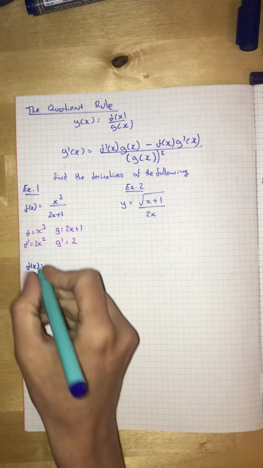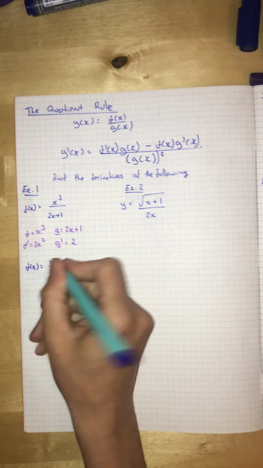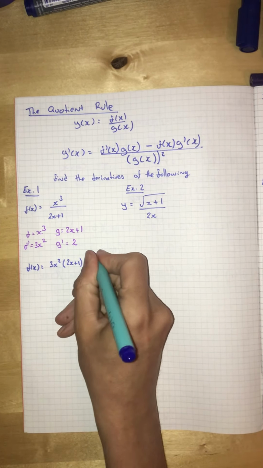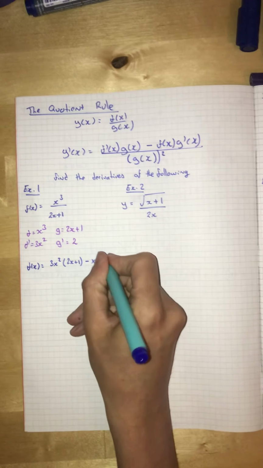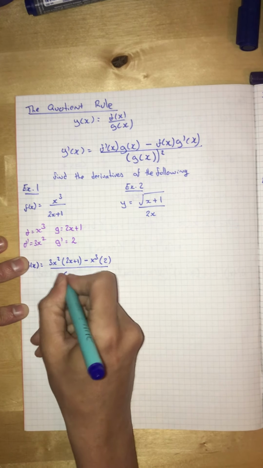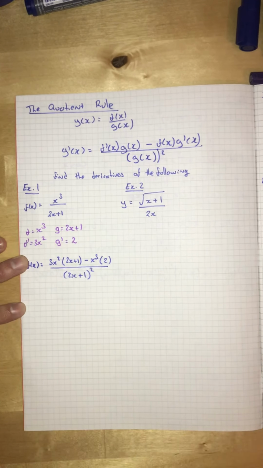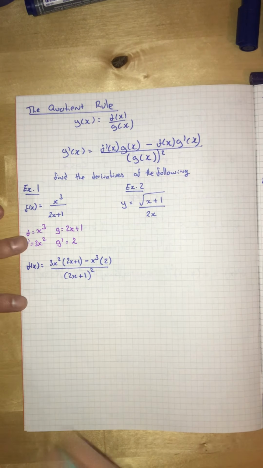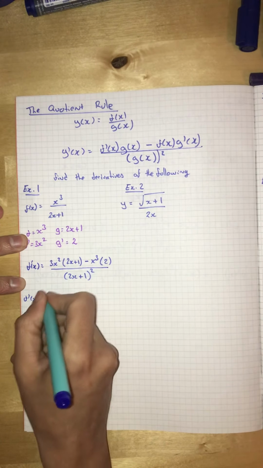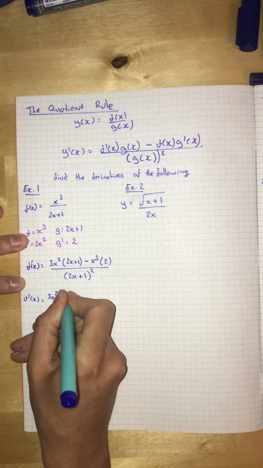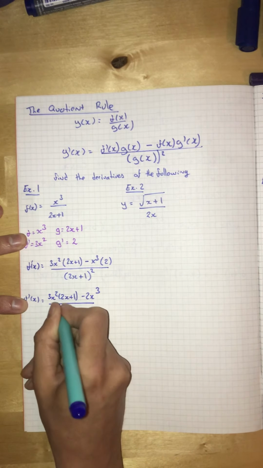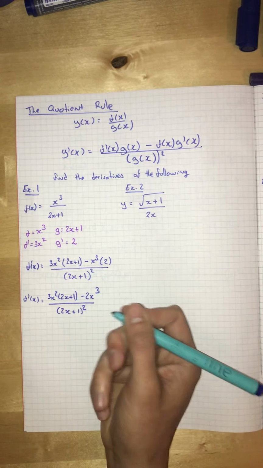So we're going to differentiate the first, so we get 3x squared times 2x plus 1, because we're leaving the second, minus leave the first, differentiate the second, all over g of x all squared. So we've got f dashed x equal to 3x squared times 2x plus 1 minus 2x cubed, all over 2x plus 1 squared.